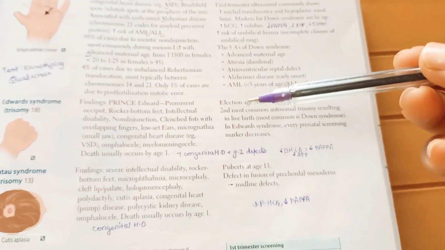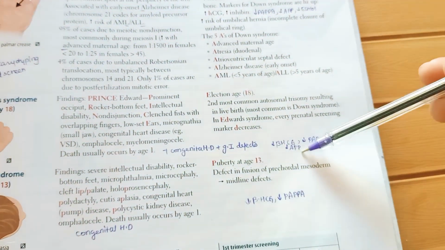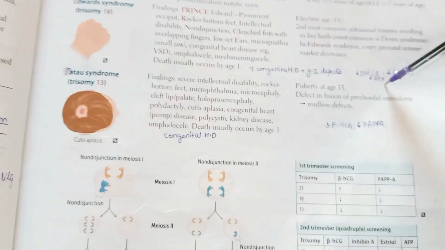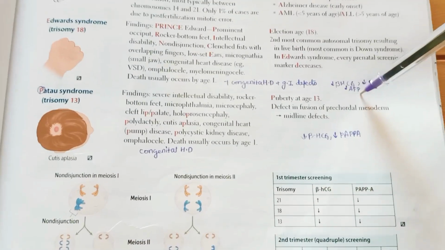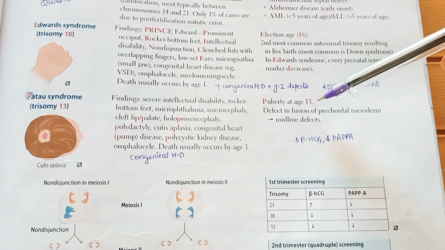For screening, as I already said, decreased beta HCG, decreased PAPP-A, and decreased alpha fetoprotein. All these are decreased in Edwards syndrome. Now let us come to Patau syndrome. Patau syndrome is trisomy 13. You can remember it like puberty at 13.